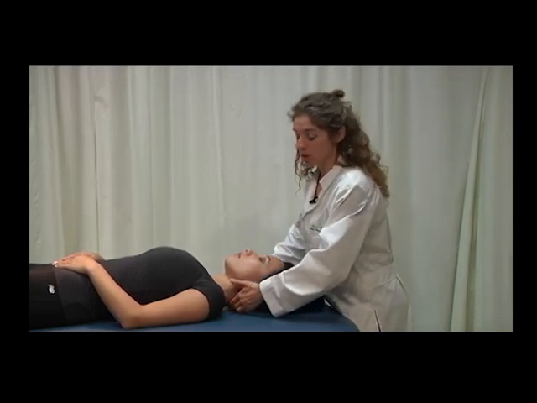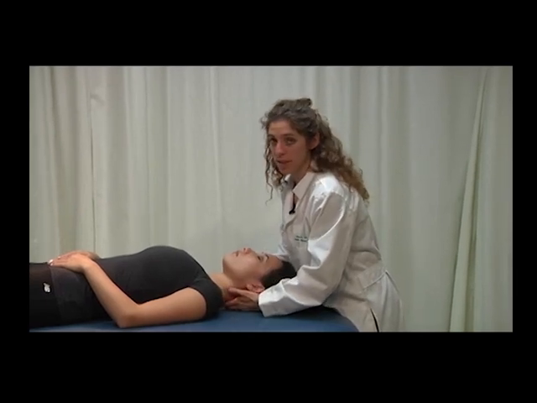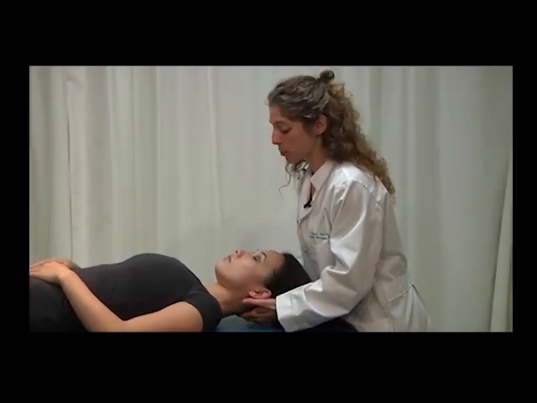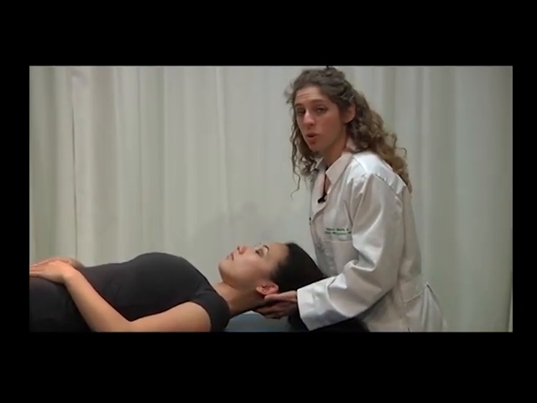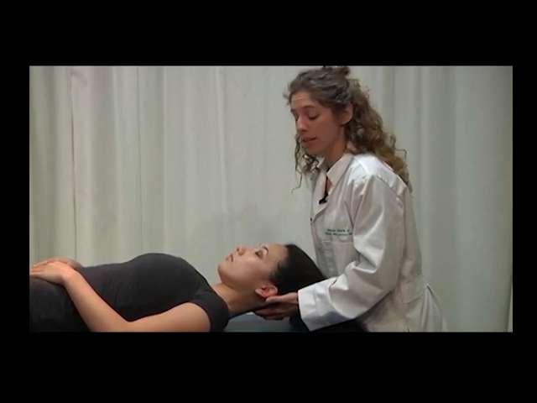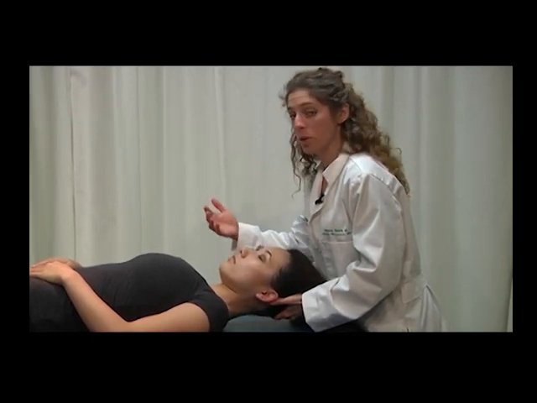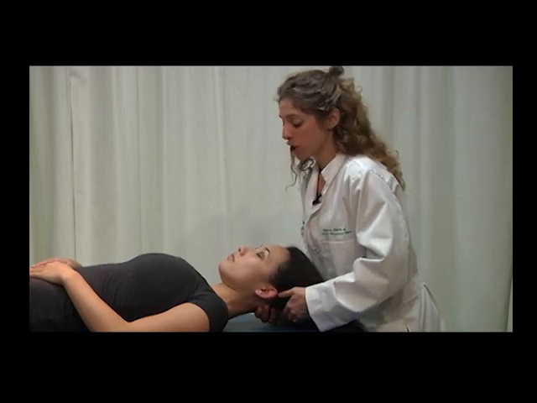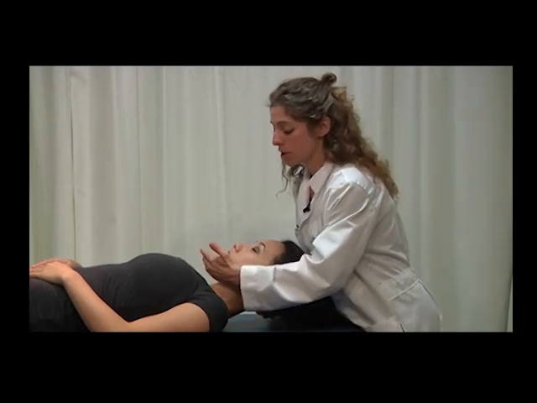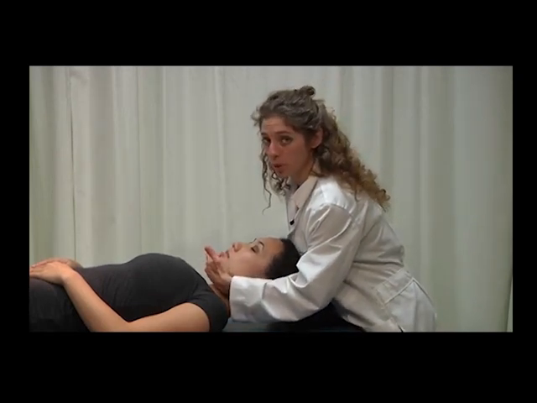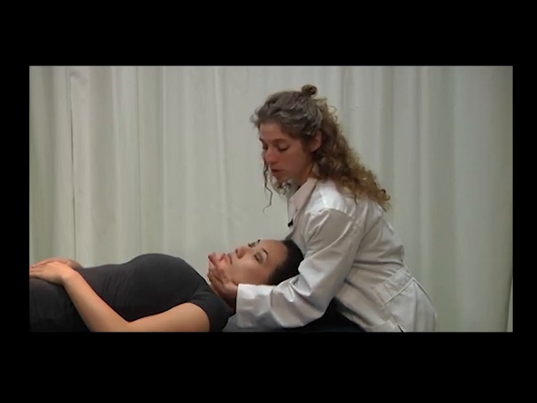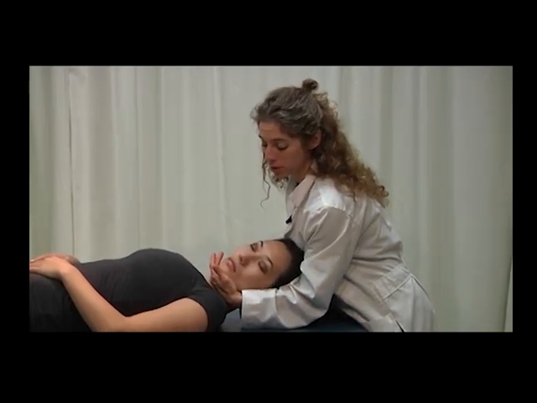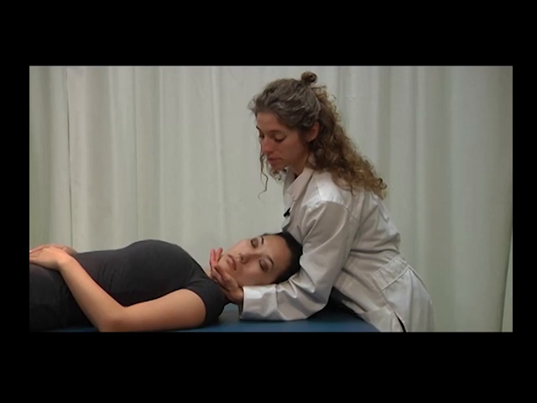The first thing that I would like to do is flex my patient's head up slightly just to localize my forces here at the axis, where the majority of the cervical rotation takes place. At this point, I'm going to be cradling my right hand underneath my patient's occiput. So my left hand is free now to gently cradle her chin, and I'm now going to rotate her into that restrictive barrier to the left.